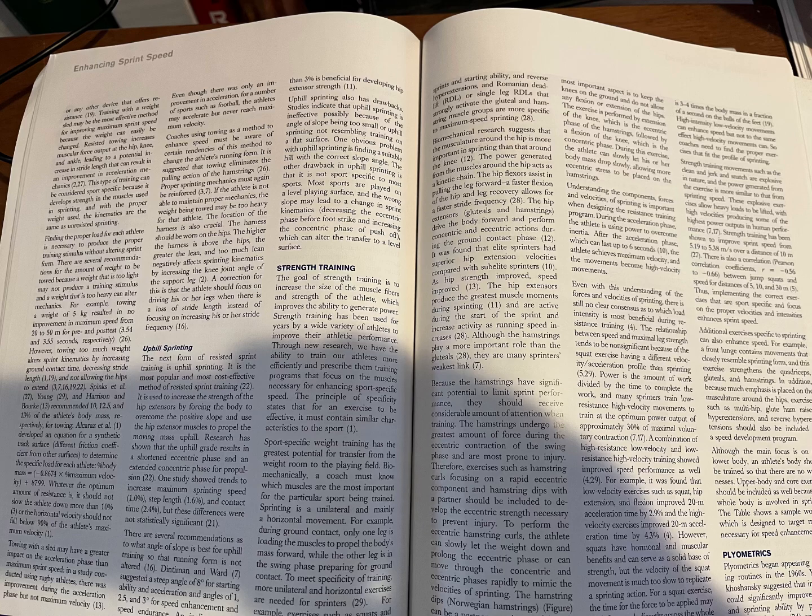Although the main focus is on the lower body, an athlete's body should be trained so that there are no weaknesses. Upper body and core exercises should be included as well because the whole body is involved in sprinting. The table shows a sample workout which is designed to target muscles necessary for speed enhancement.